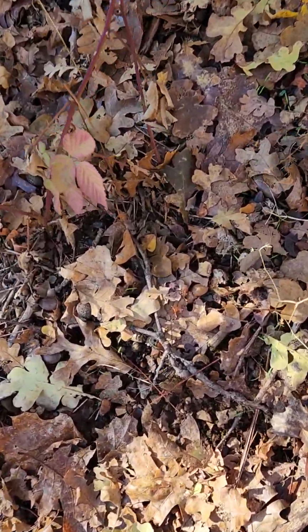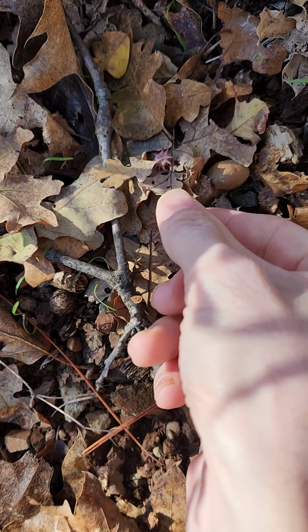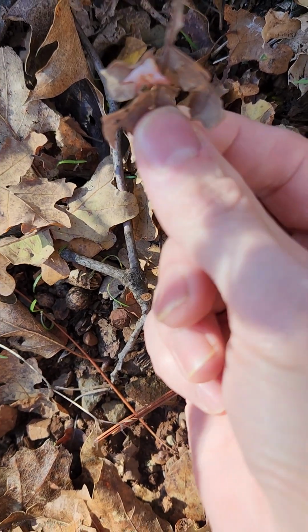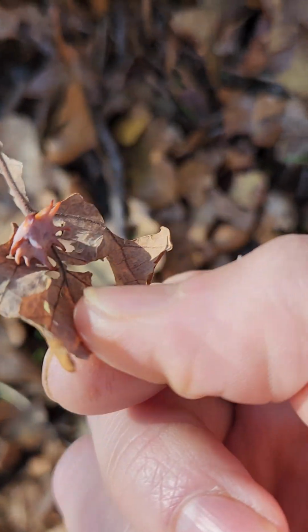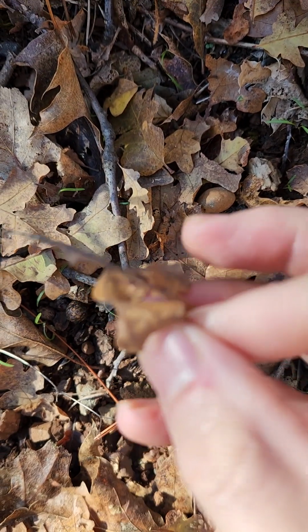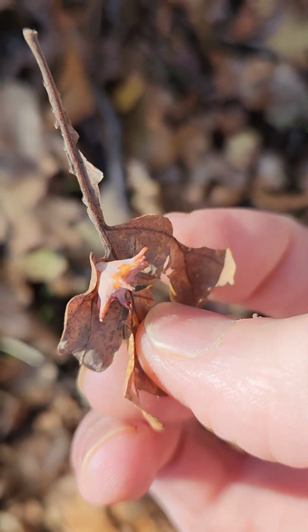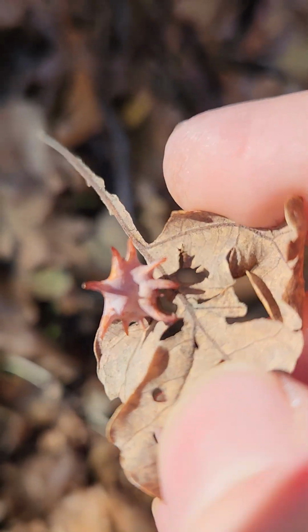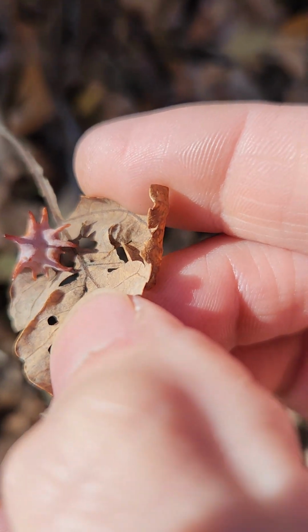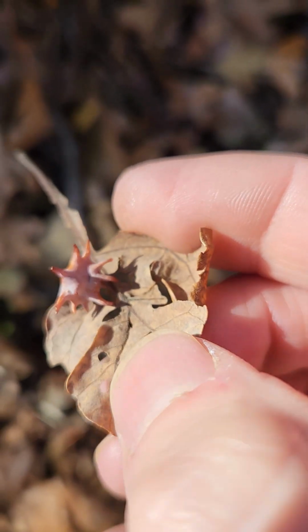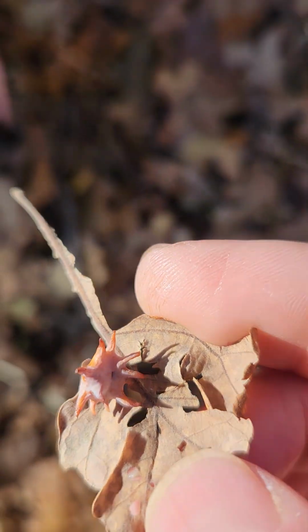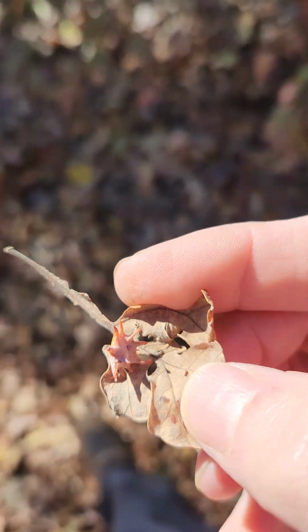Okay, here's one of those pods. Okay, check it out. It's stuck onto the leaf. It's like a part of the leaf. What are these pods made out of? Is it plant material or is it animal material?